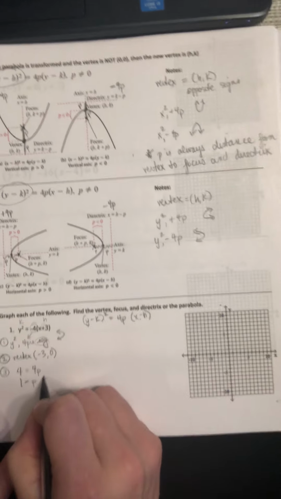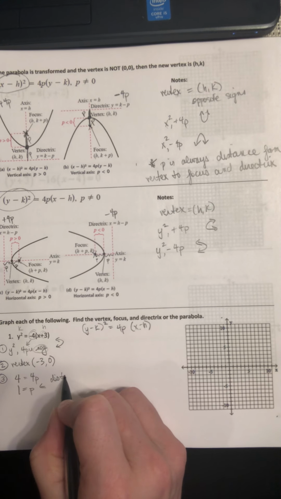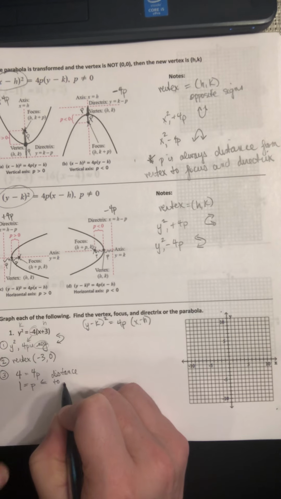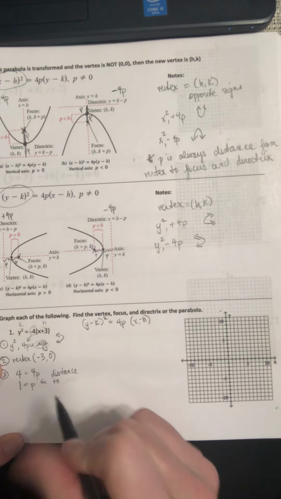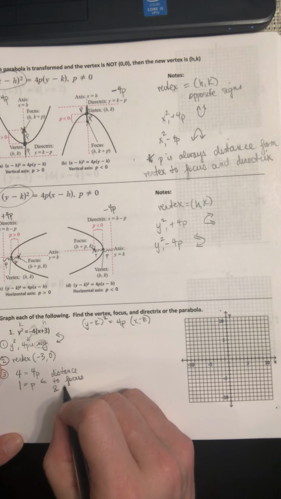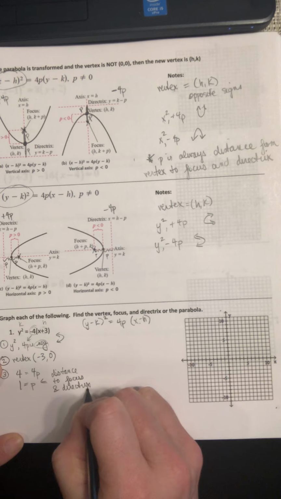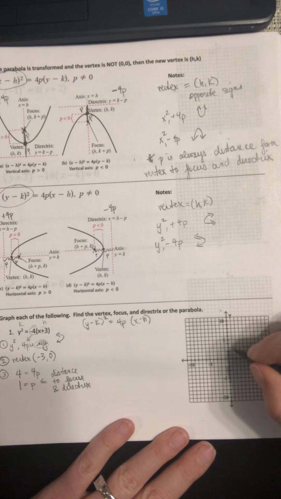So that's my distance to vertex, to focus and directrix. Okay? So let's go ahead and graph that.